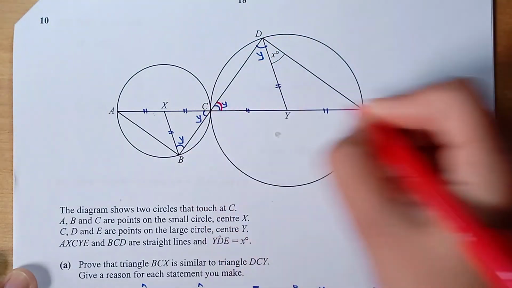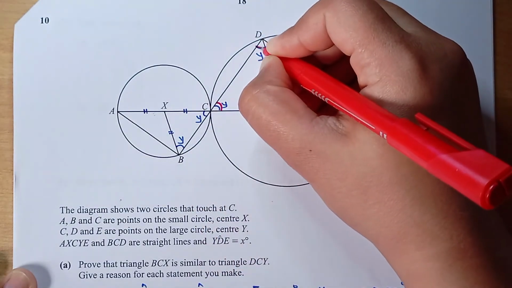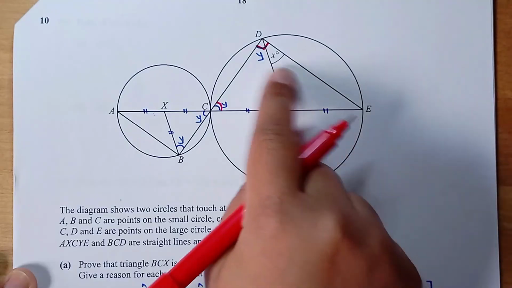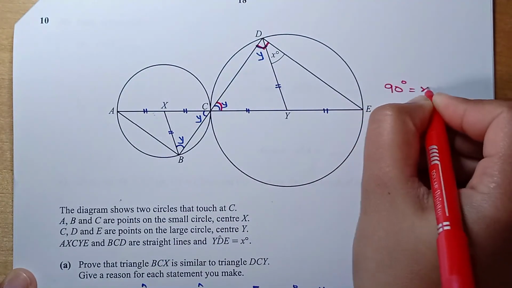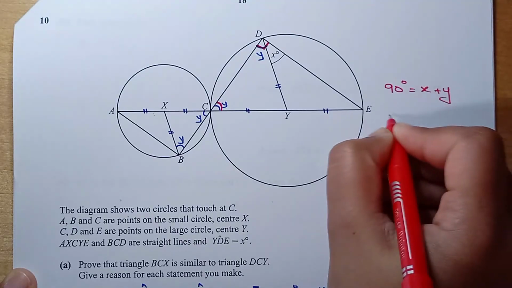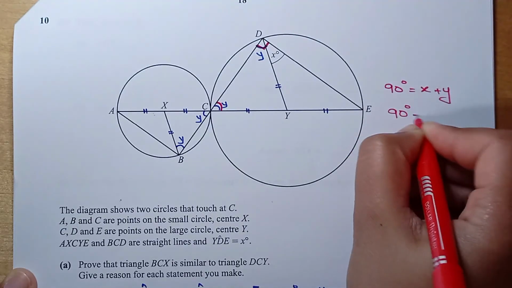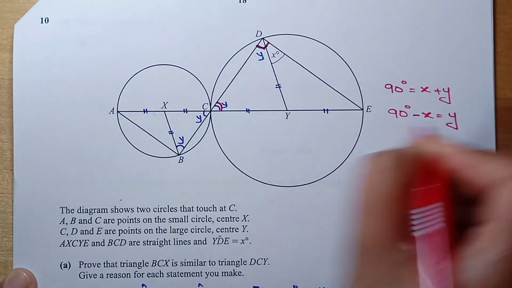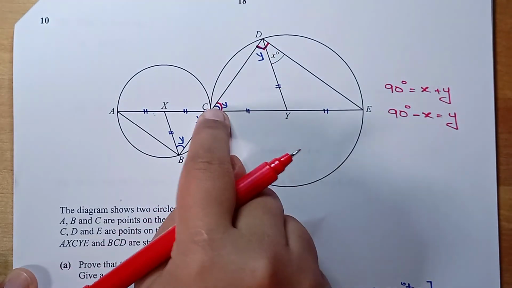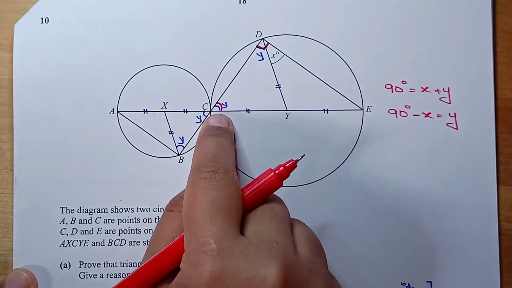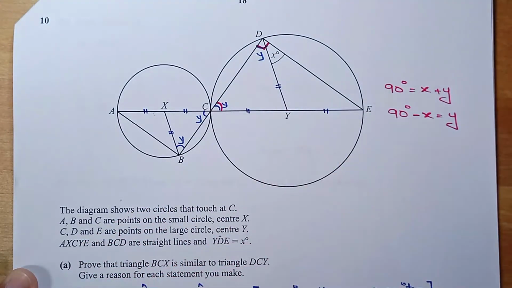So this is a diameter and the angle opposite to it is 90 degrees. So this angle is 90. So 90 is the sum of x plus y, and y is 90 degrees minus x. This y is exactly the same as this y because this triangle is an isosceles triangle. So the angle DCY is 90 minus x.